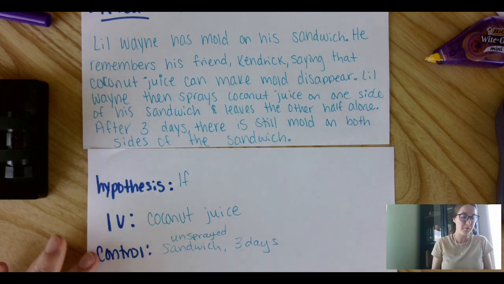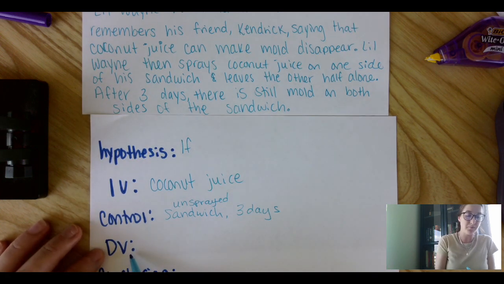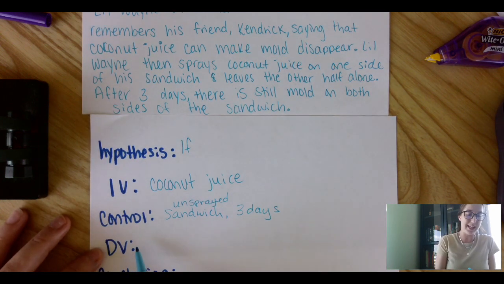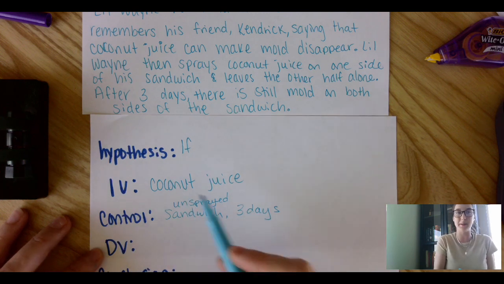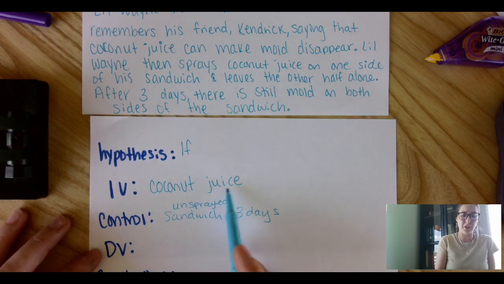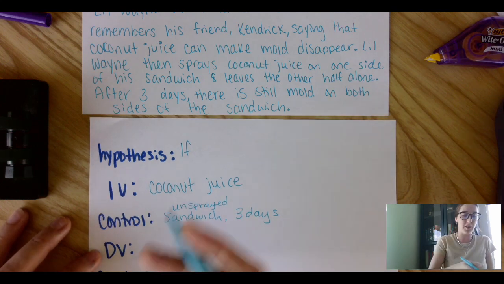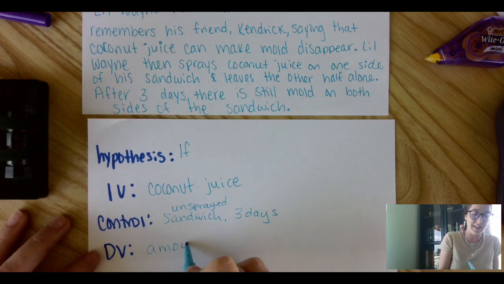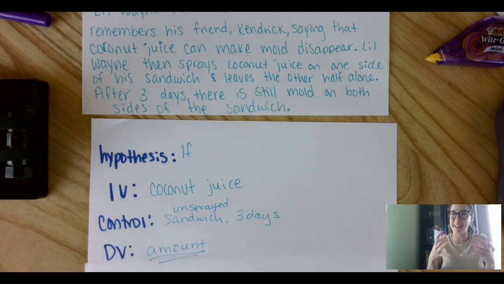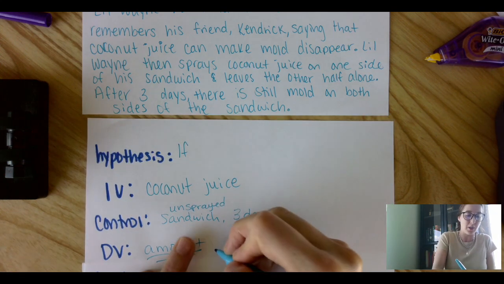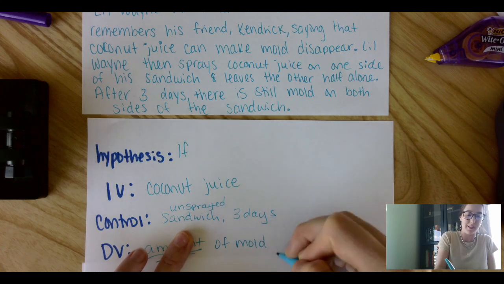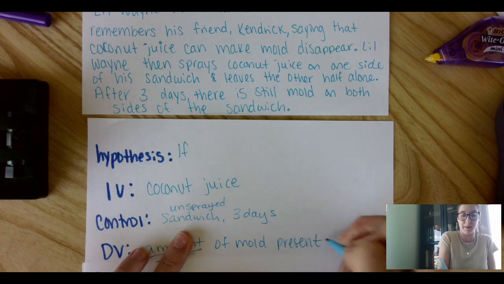That's your control. Dependent variable, okay? Dependent variable is what depended on the independent variable. So what depended on the coconut juice is we were seeing if it helped the mold disappear. And so the amount of mold, right? Notice how I need to say amount, because amount can give me like a number, right? It can give me a measurement behind what's actually happened. So amount of mold present, okay? That's going to be our dependent variable.